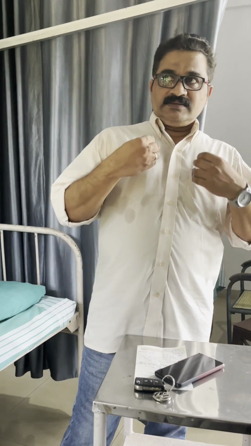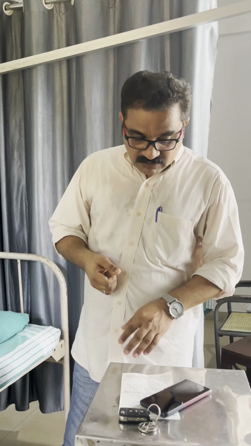Then there can be nodosities over both sternal borders or over the costochondral junction. There may be swelling of the costochondral junction. That is called rickety rosary. It looks like a rosary, with bead-like projections on both sides of the sternum. That is called rickety rosary.